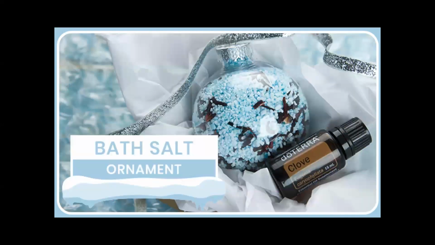All right, so this is the one that I was talking about earlier. We made a bunch of these for holiday gifts. This is the bath salt ornament. So it looks awesome and it's super easy to do. So talk about the gift that keeps on giving. These bath salt ornaments can be personalized to the receiver with their favorite scents, and they're quite easy to make.